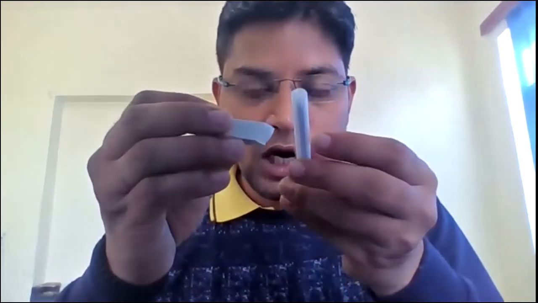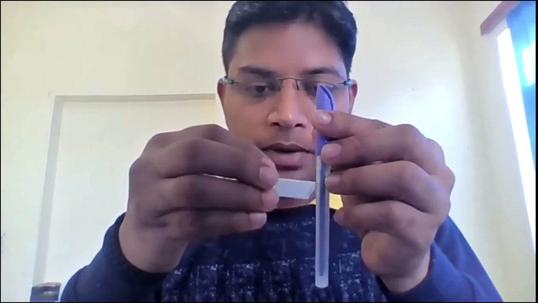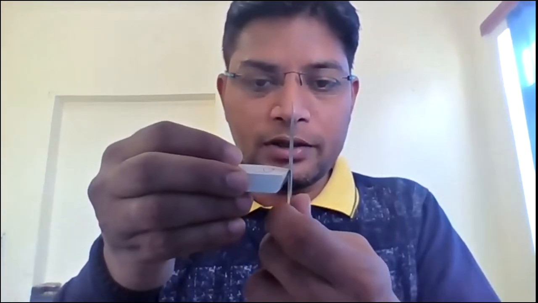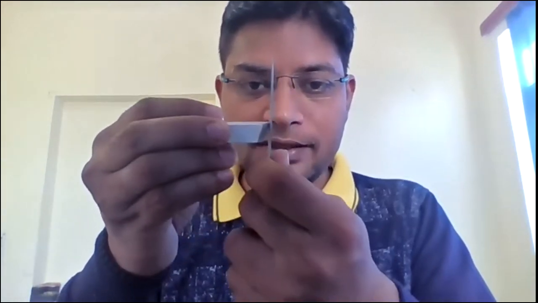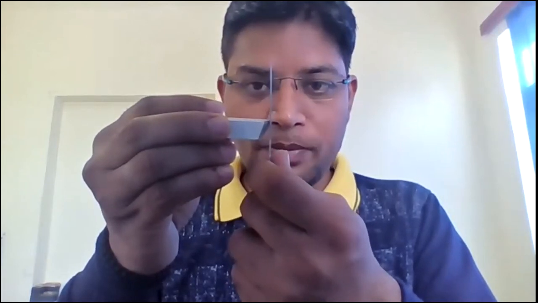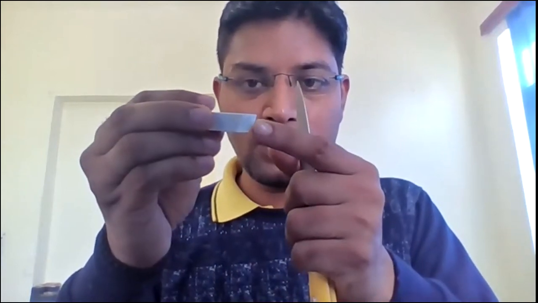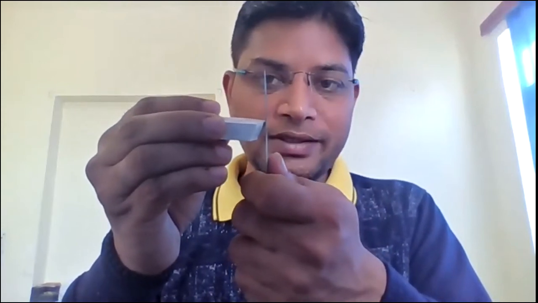Here one more thing is there: how you see the end cutting edge angle. This was the end surface, the end plane, and this is the angle, the end cutting edge angle. But now in this plane only, when you look at this plane, you can see a little angle from this plane. This is the angle I'm talking about.